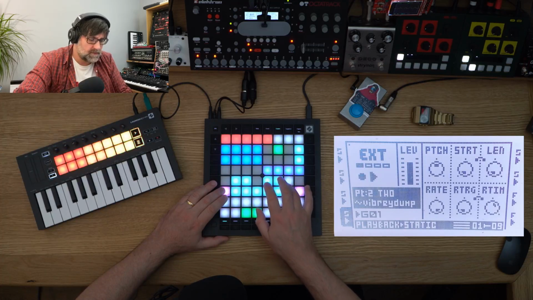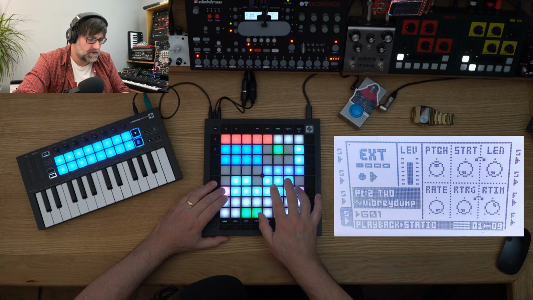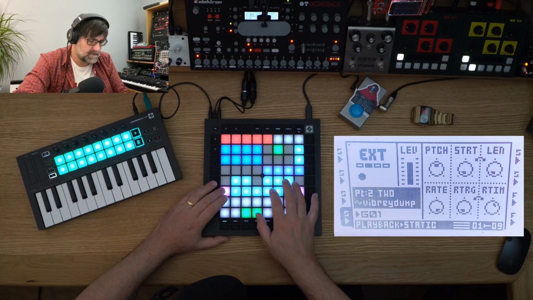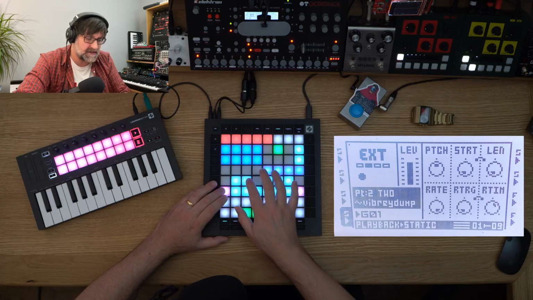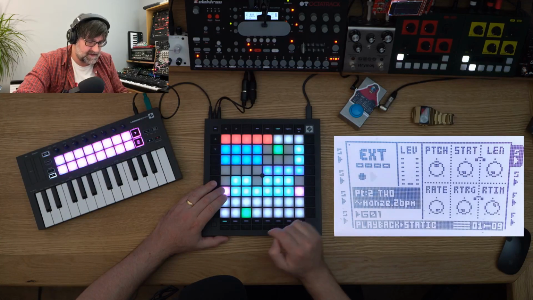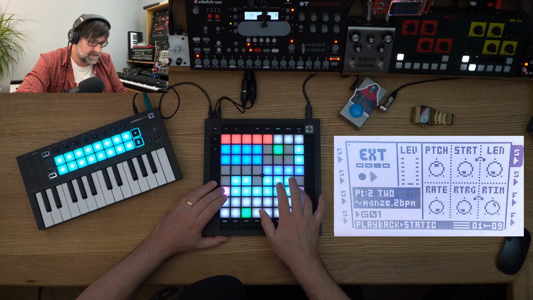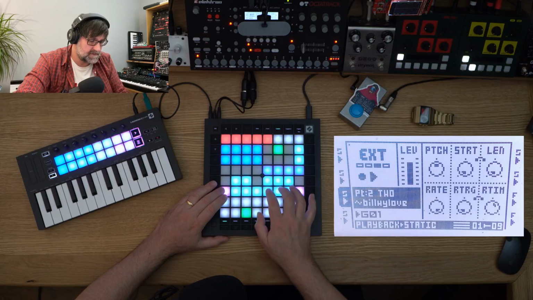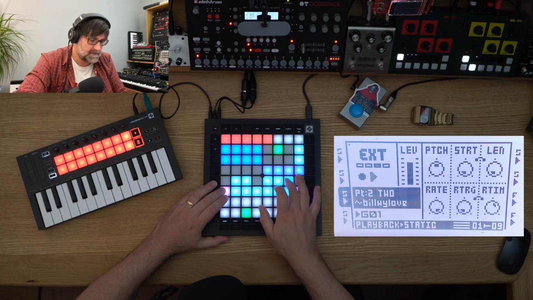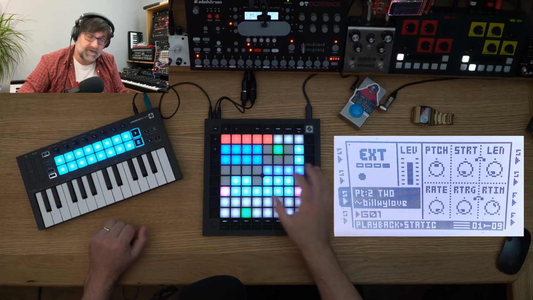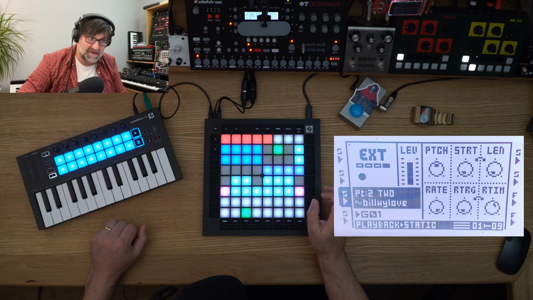So now this keyboard is able to play the samples on the selected track. Now if I go to that other track here, track 3, there we go. So instantly I've got a great little keyboard there to play around with as well.